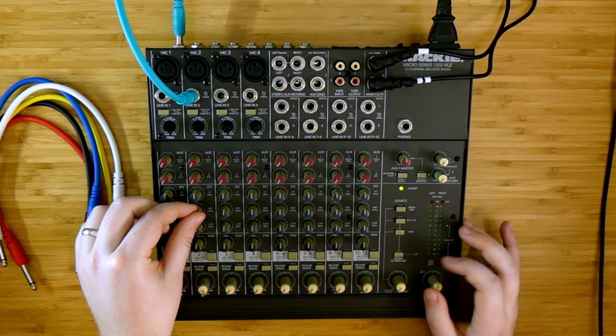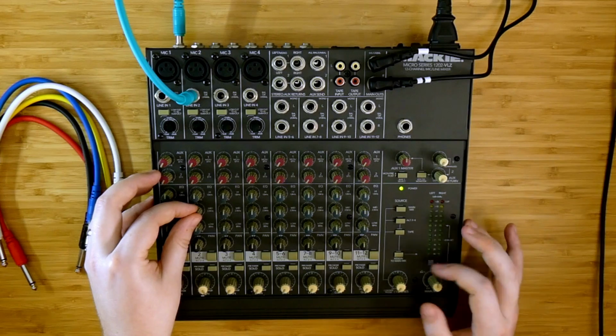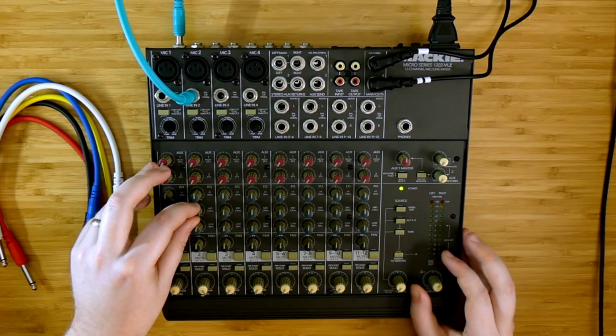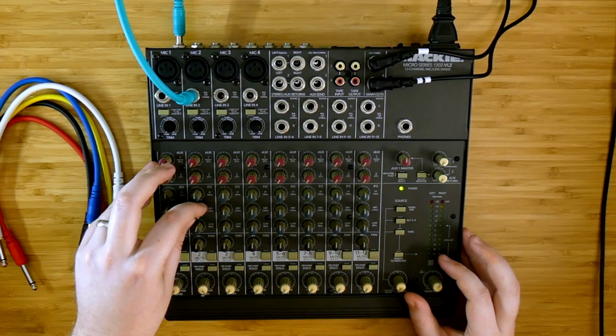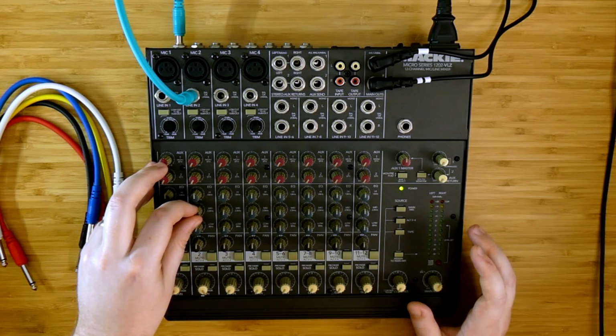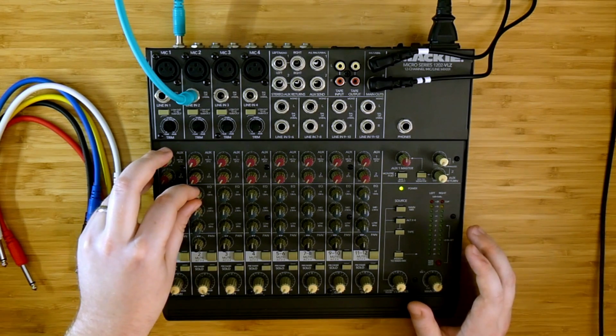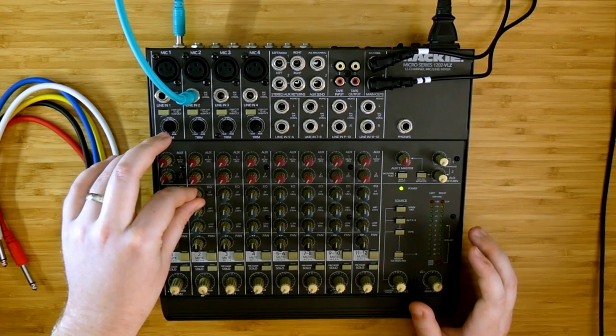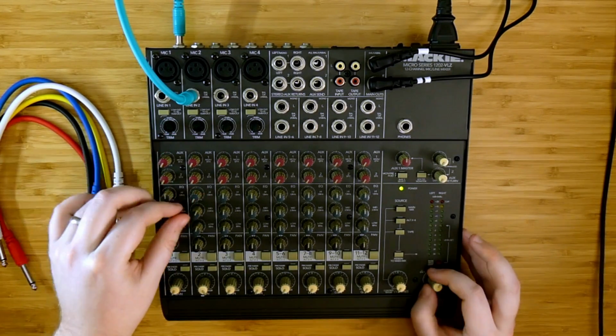And now, taking my EQs, I can start to shape that noise in a really lovely way. Listen to this. Here we are emphasizing the mids in the noise. Hear the highs. Here I am cutting the highs out of the noise.